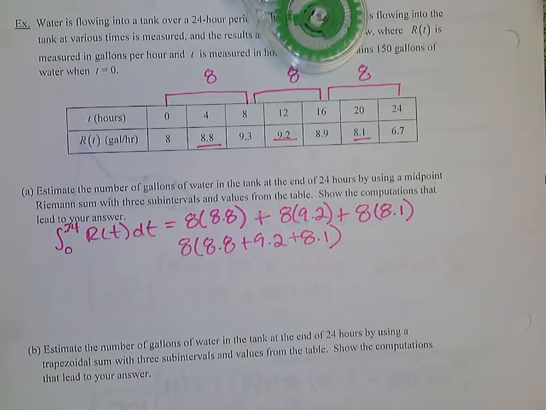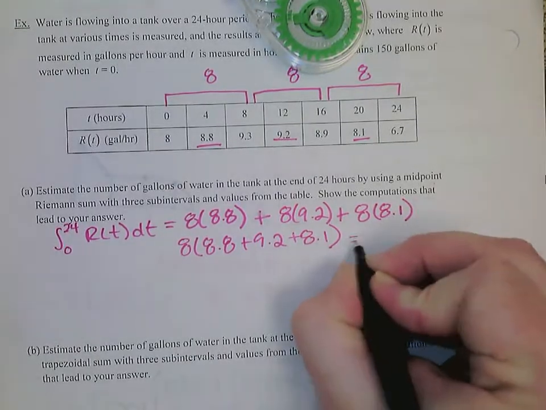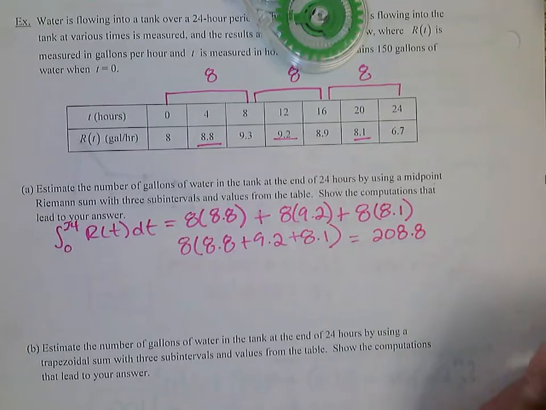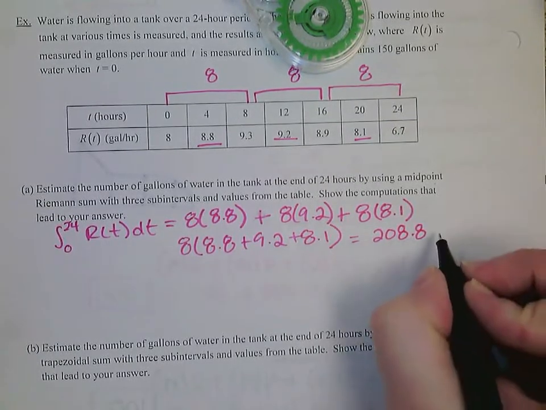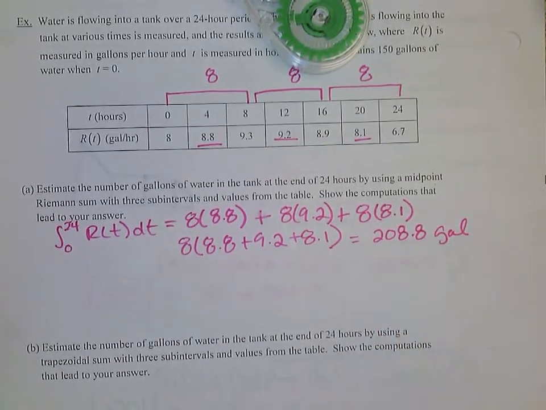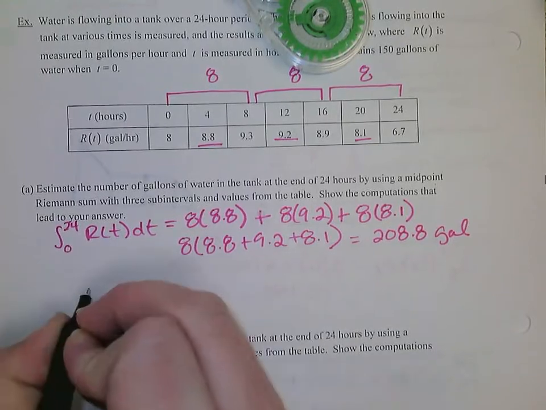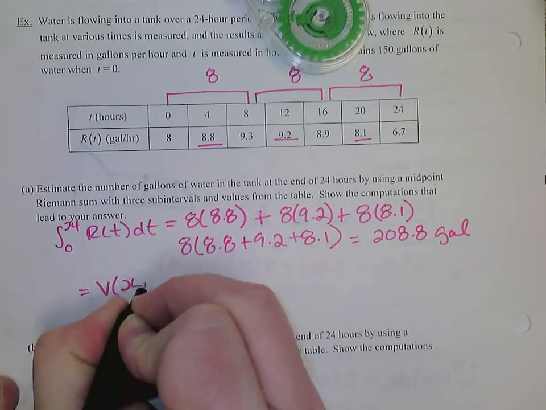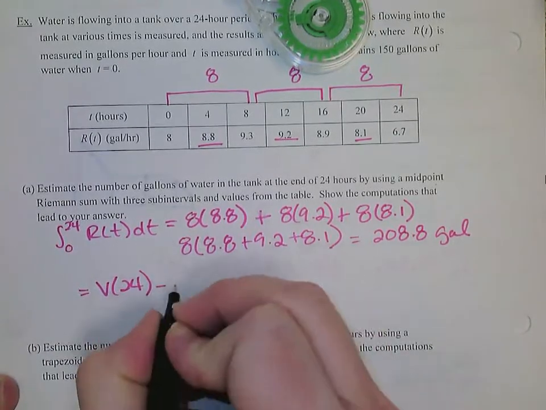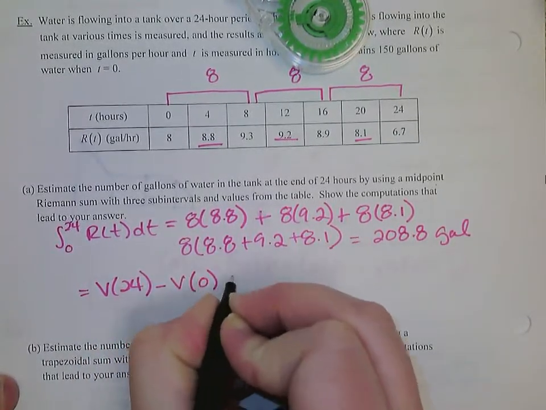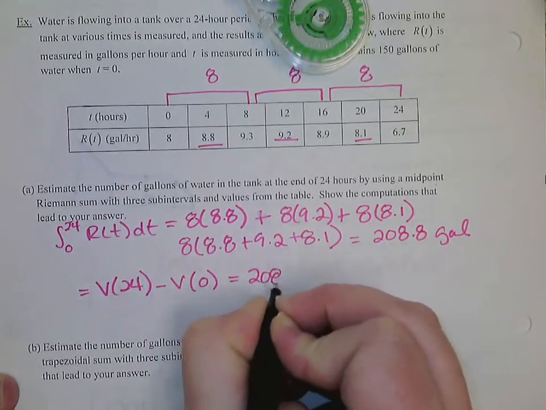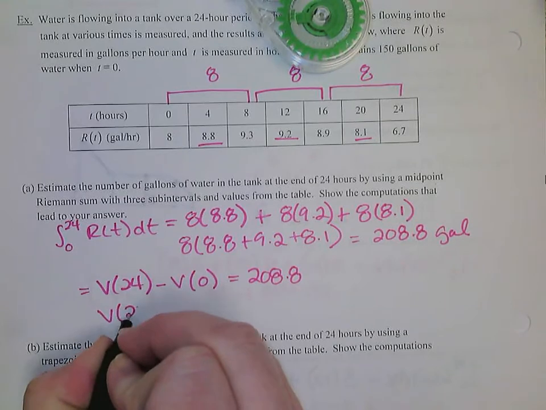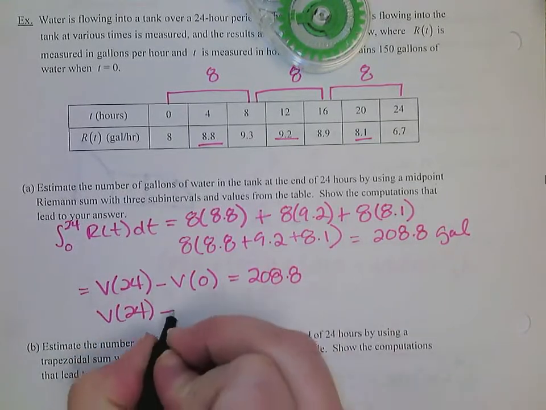What did you guys get? 208.8? What unit of measurement would that be? Gallons. So that's the amount of change. Really, we're saying this is equal to, maybe we'll call it V for volume at time 24 minus the volume at time 0. We know that the volume at time 0 is 150 gallons.